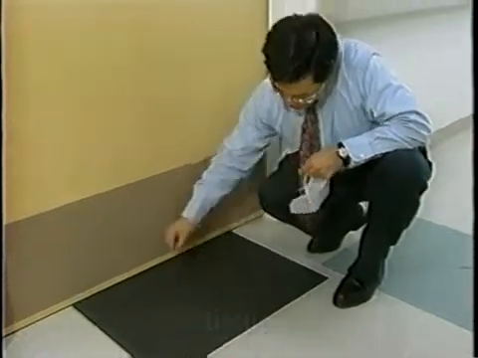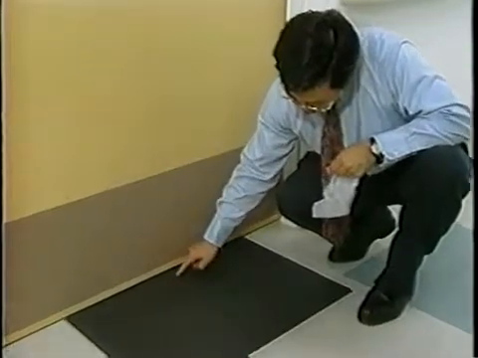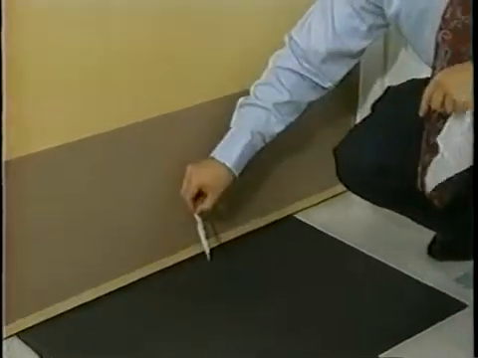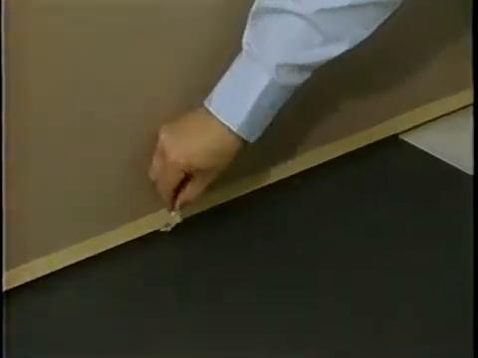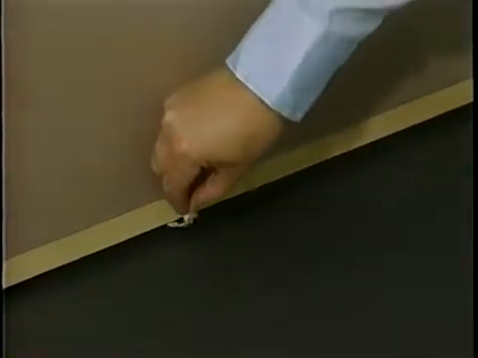Tear off a small strip of the tissue and hold it at the gap under the door. If the room is under negative pressure, the current will try and pull the tissue into the room.